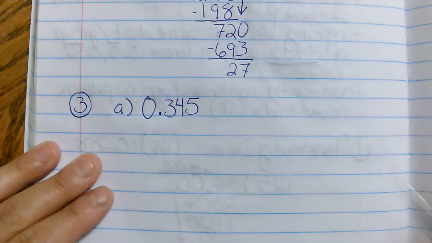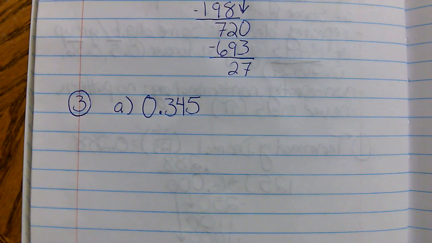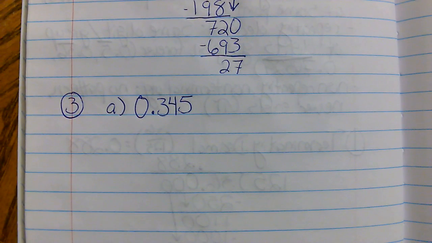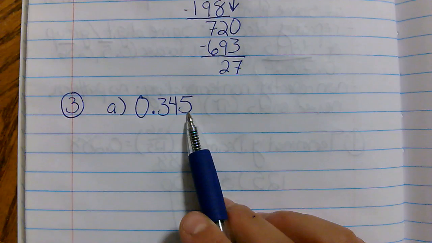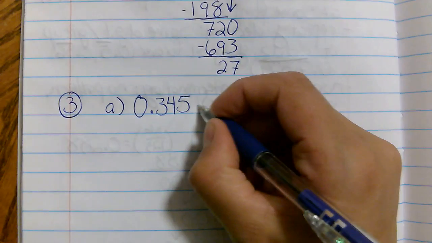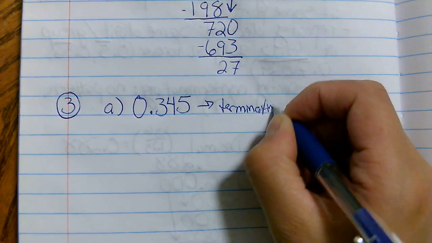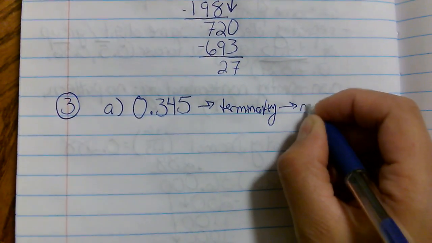0.345. All right. We're going to turn this into a fraction. All right. So this is a rational number. How do I know? Well, it is a terminating decimal. If it is a terminating decimal, as this one is, then it is a rational number.